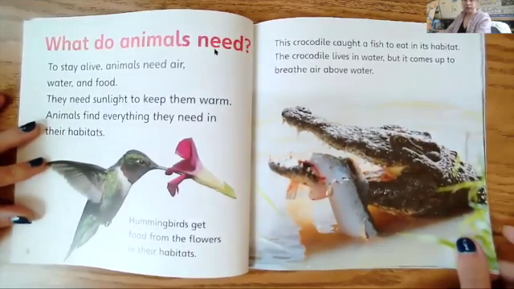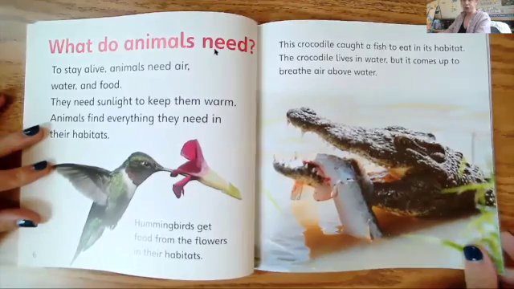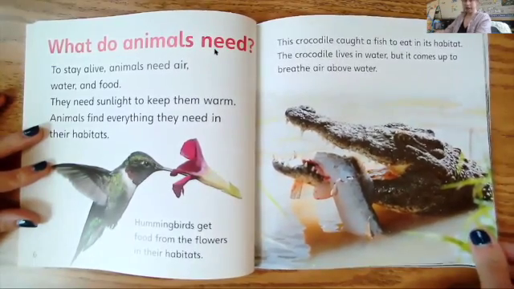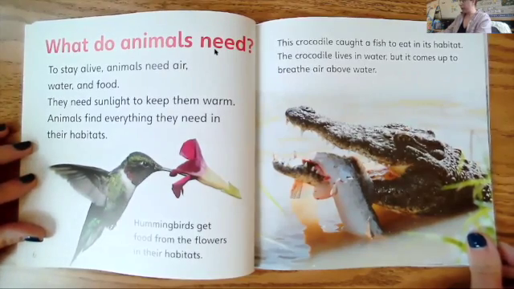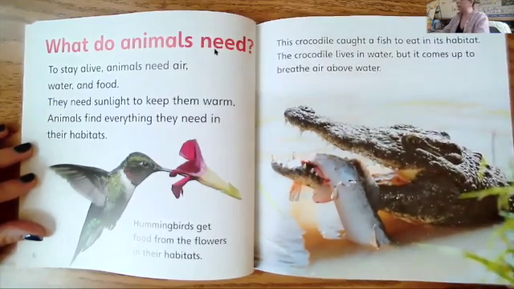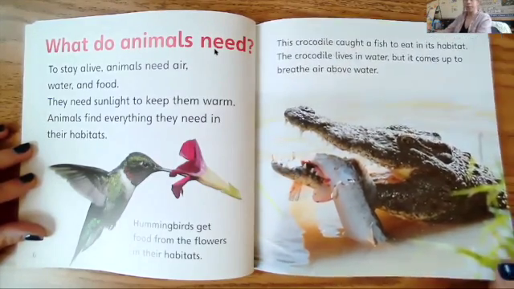What do animals need? To stay alive, animals need air, water, and food. They need sunlight to keep them warm. Animals find everything they need in their habitats. Hummingbirds get food from the flowers in their habitats. This crocodile caught a fish to eat in its habitat. The crocodile lives in water, but it comes up to breathe air above water.